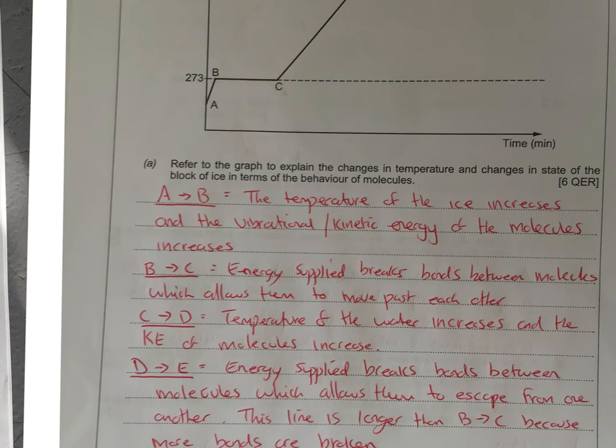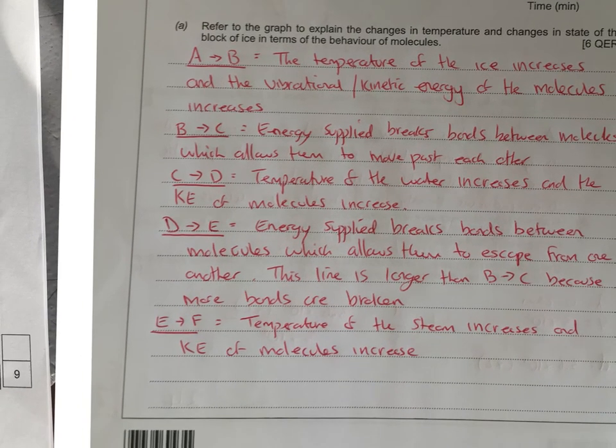Then from C to D, temperature of the water increases, and the kinetic energy of the molecules increase. So from this point, you're going to get a mixture of ice and water, but it's all the same temperature. And then once it's all turned to water, then it starts increasing in temperature. And the kinetic energy, so K stands for kinetic energy of the molecules, increase again.